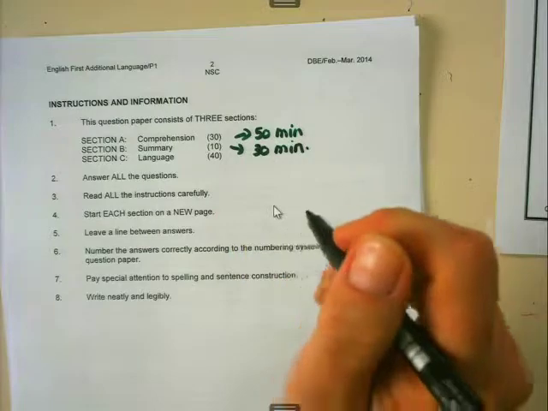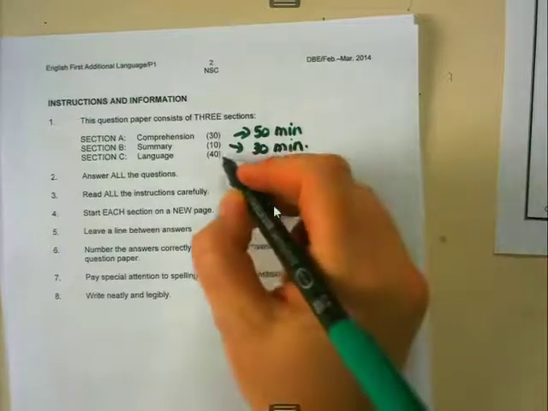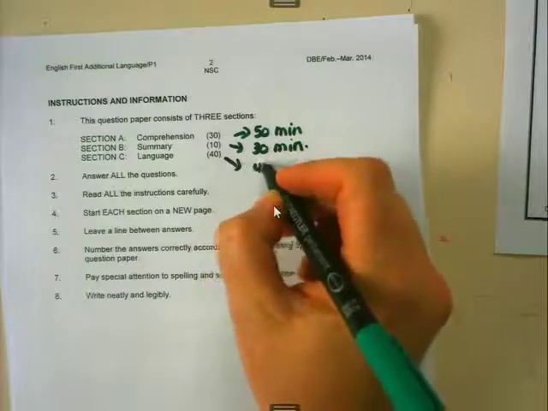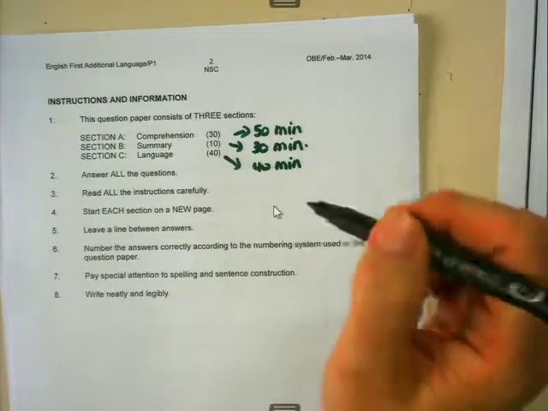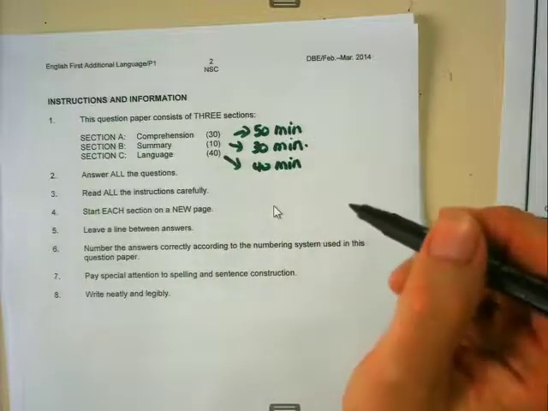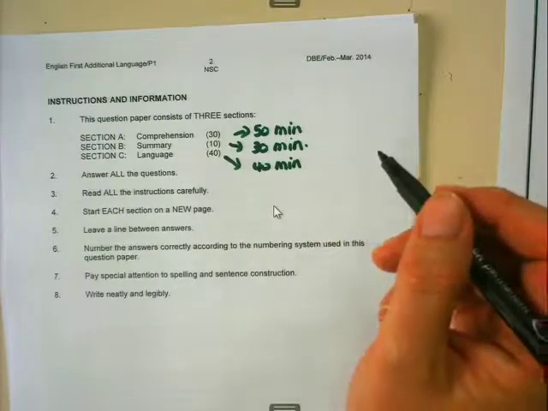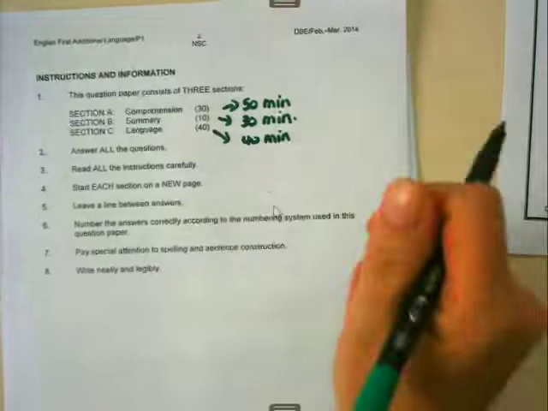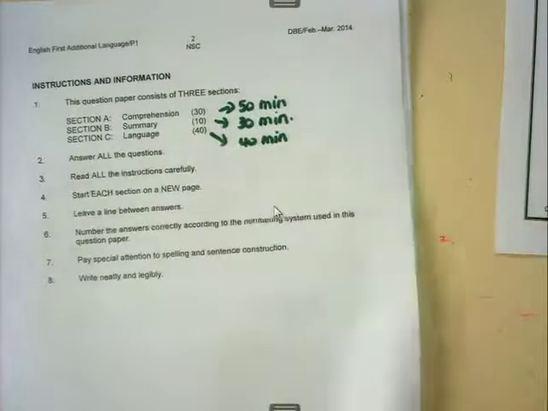And then for the language section, that's going to contain 3 or 4 questions, I would advise you to spend the last 40 minutes. If you finish a little bit faster with the comprehension test, you're not going to use the full 50 minutes, then it just gives you extra time to go through your answers and see that you did not make unnecessary mistakes. And that's the instructions. And that's the first thing you're going to read through when you start answering your question paper on Monday.